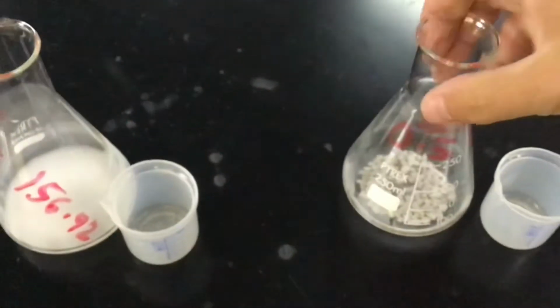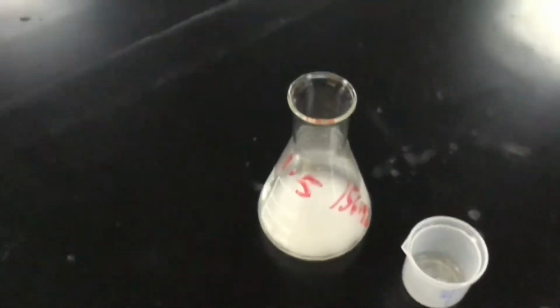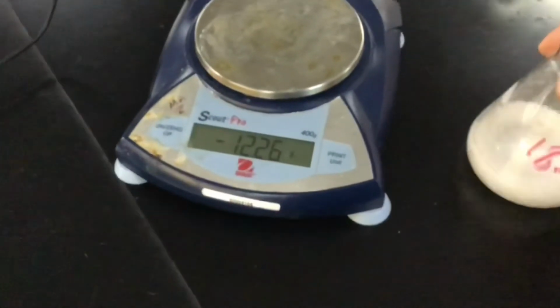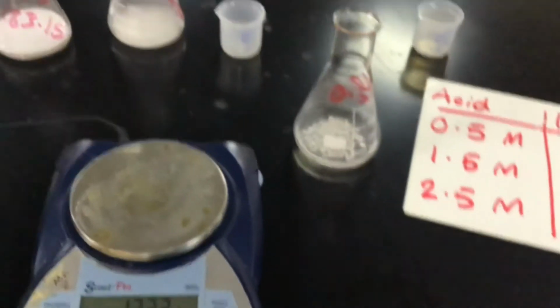You can see that 0.5 now has finished its reaction. 1.5 is finishing its reaction. 2.5 is on its way, working fast. So we can go back to our 0.5 molar now, and we can re-weigh it.